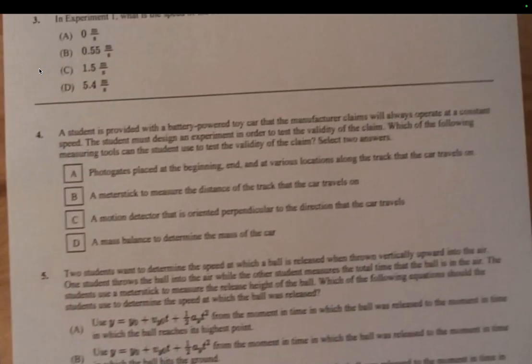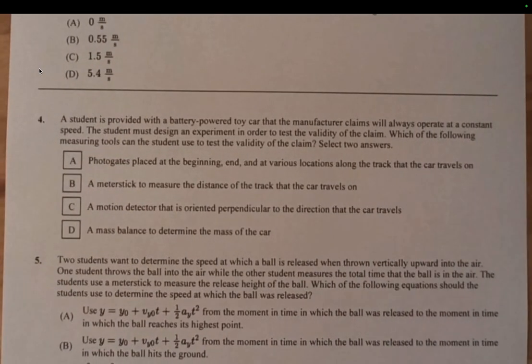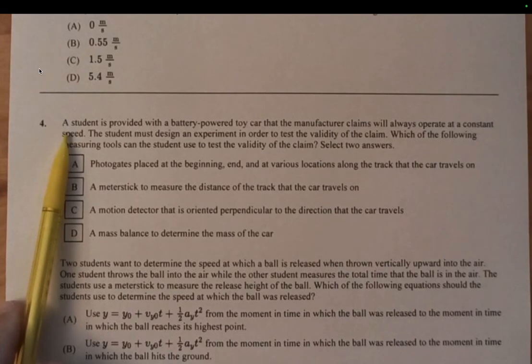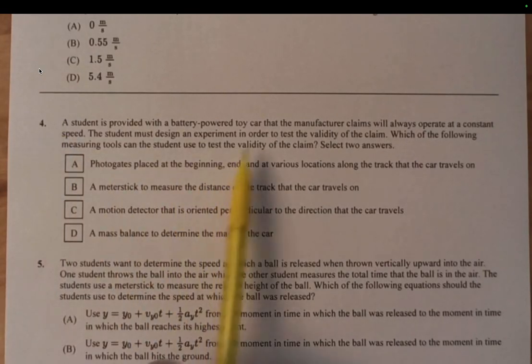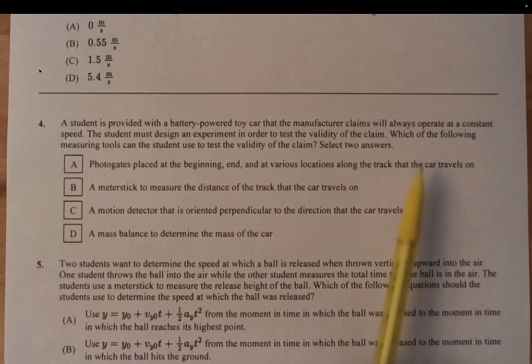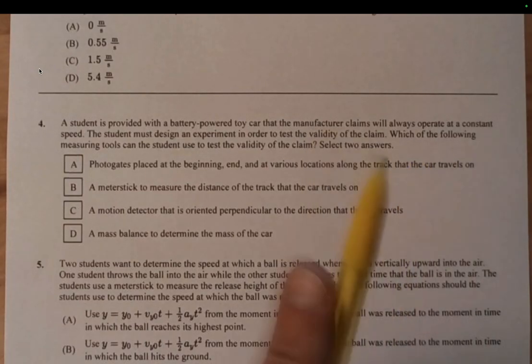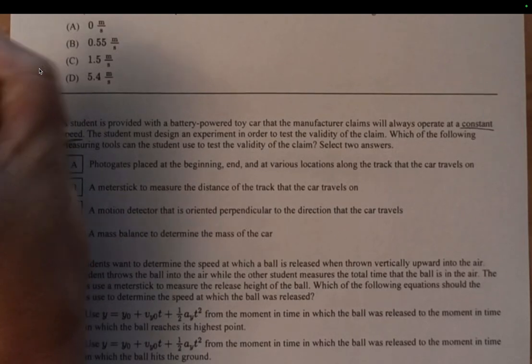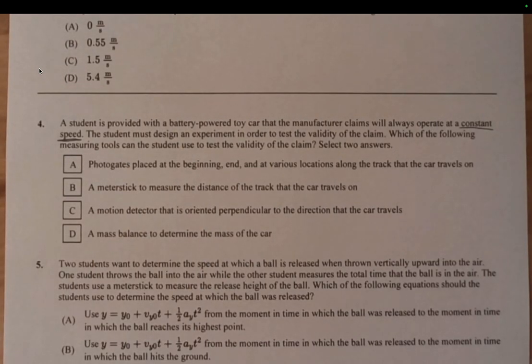So that's where we're going to get to this question in here, where a student is provided with a battery-powered toy car that a manufacturer claims will always operate at a constant speed. So that's the claim they're making in this problem, that it will operate at a constant speed.